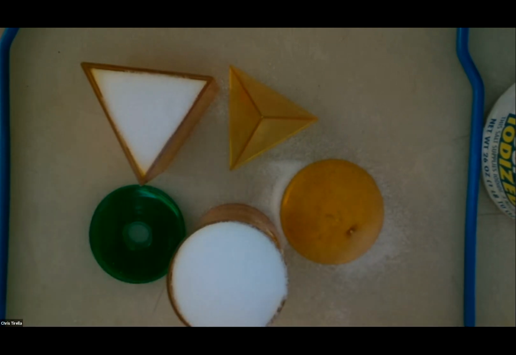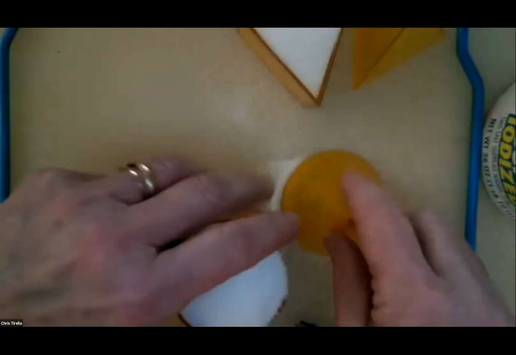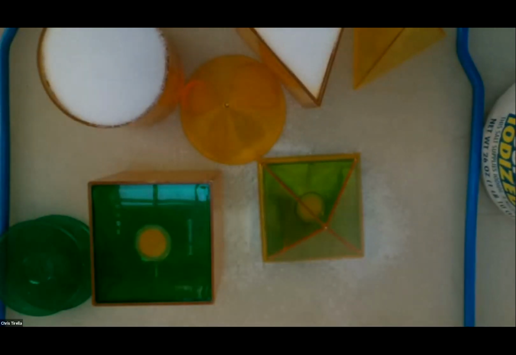And if we were on campus, you would be doing this on your own, which is what the activity is asking you to do. And we would then also do it with the cube and the square pyramid.